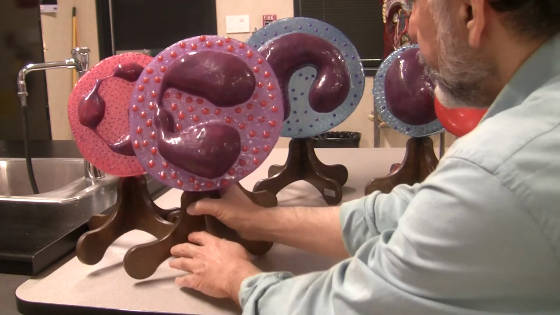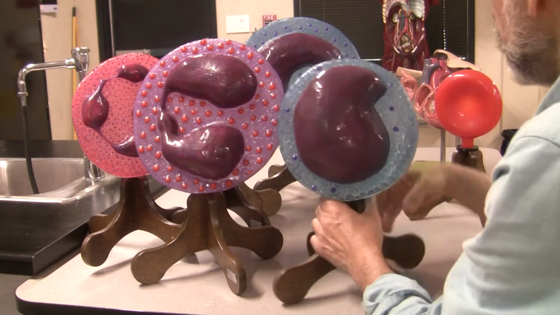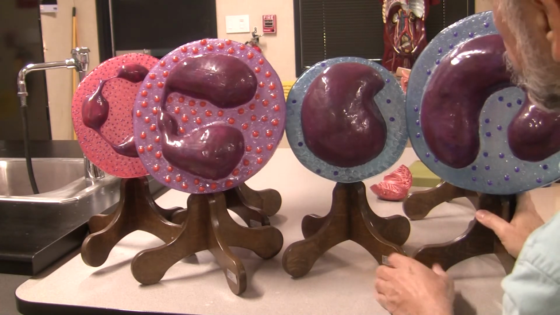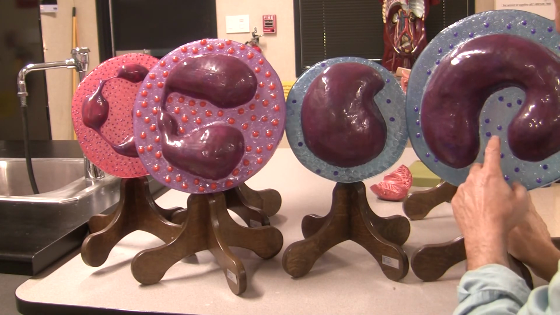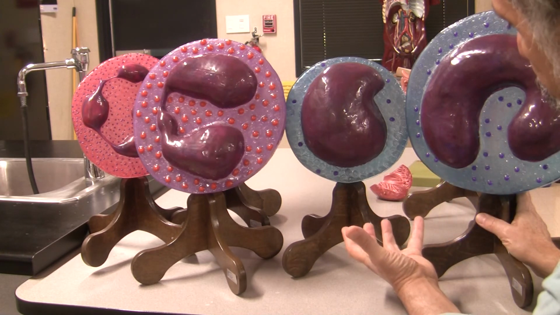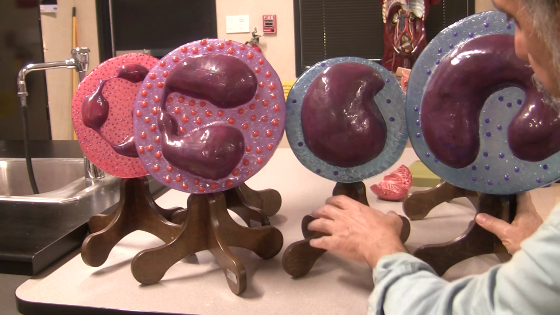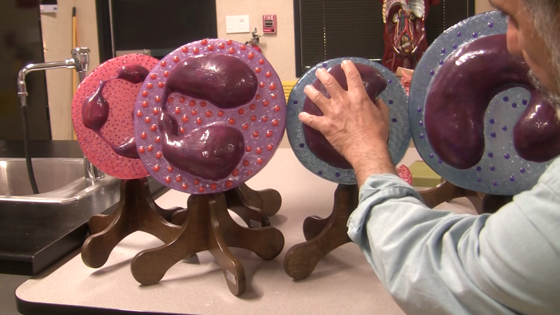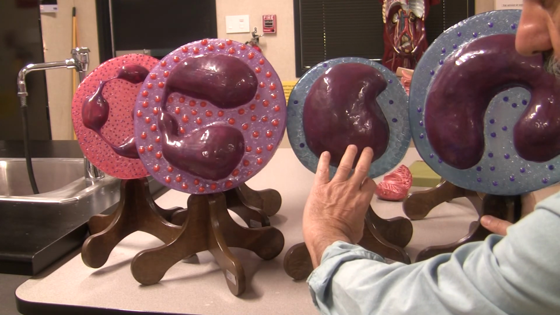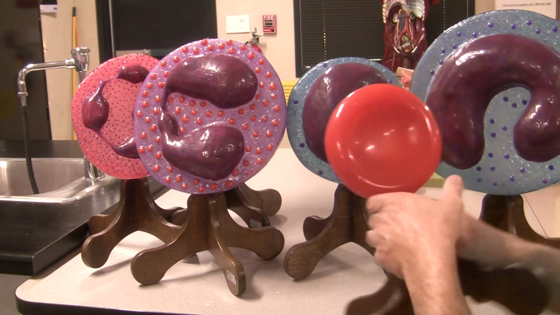Then we have two that are agranulocytes right here. Again, the artist and the biologist did not communicate very well. They are showing you these granules, but really they do not have any granules, or maybe they meant something else. Of course, there are particles inside of the cell. But the lymphocyte, it does cover most of the cell.